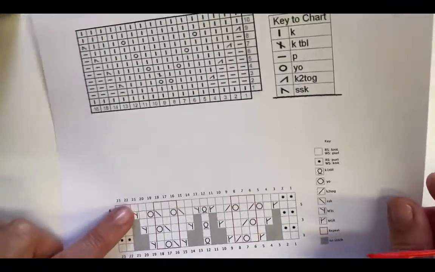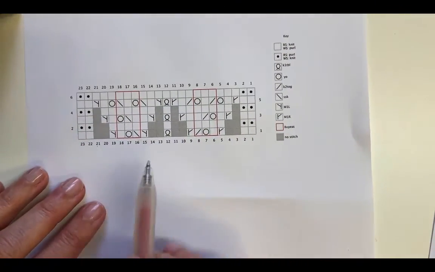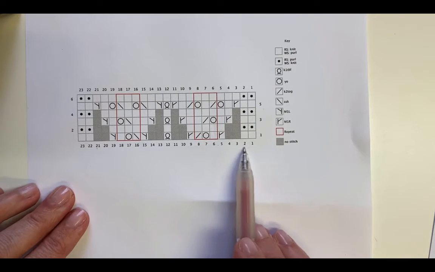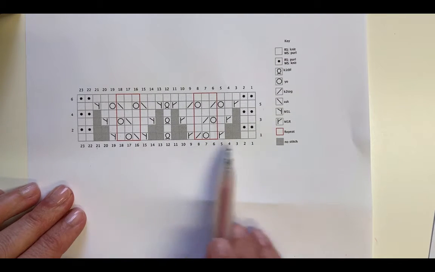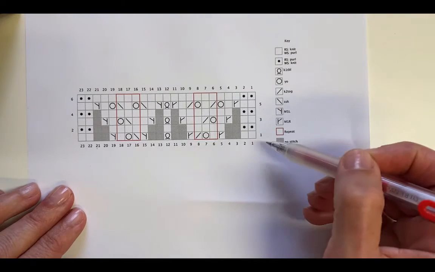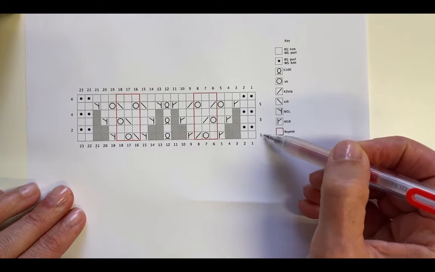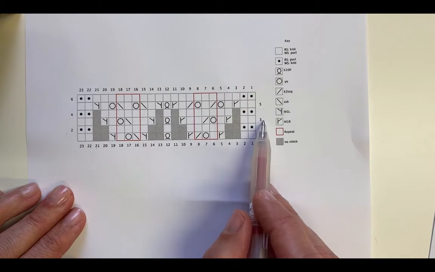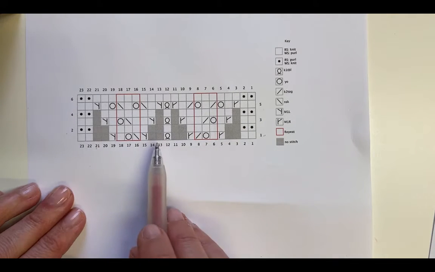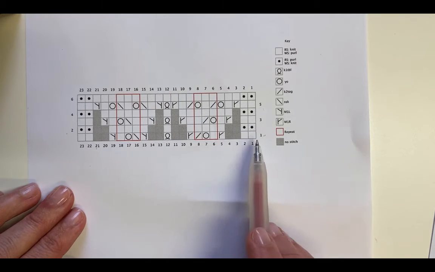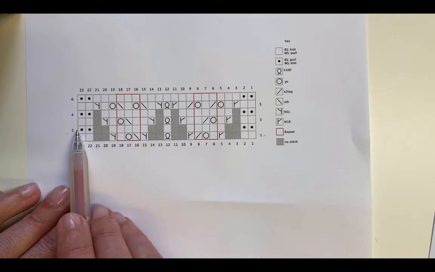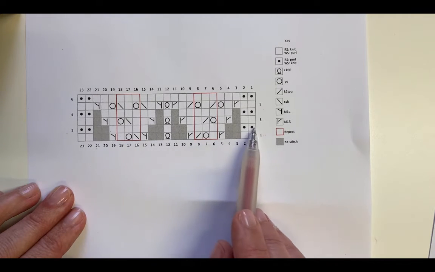Now, here's another chart for a pattern that's knit flat, and you'll see that we still have the numbers down the bottom for the stitches, but row 1 starts here, and then row 2 is over here, and then row 3, row 4. I'm saying rows because this is knit back and forth. So you'll follow the chart from right to left when you're on the right side, and then when you turn the work, you'll follow the chart from left to right.